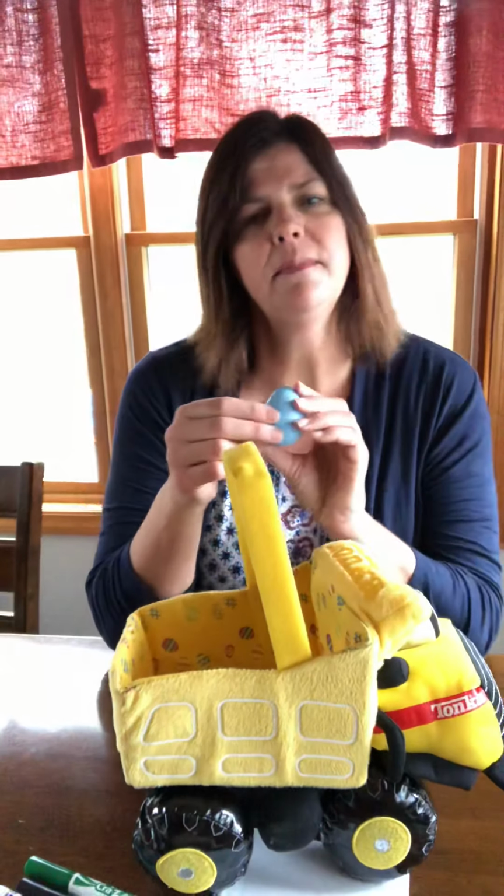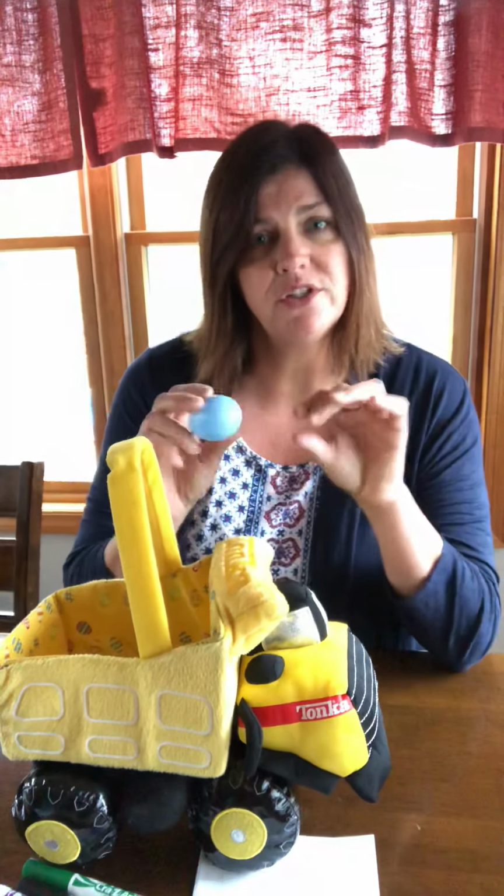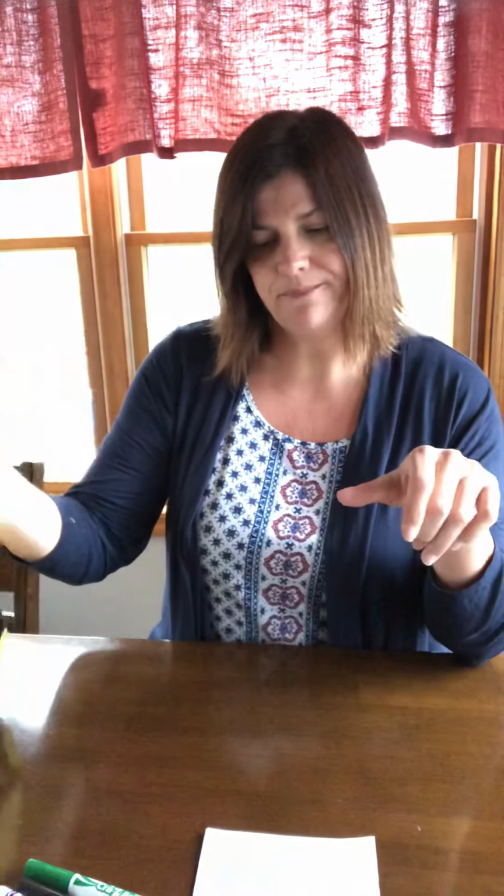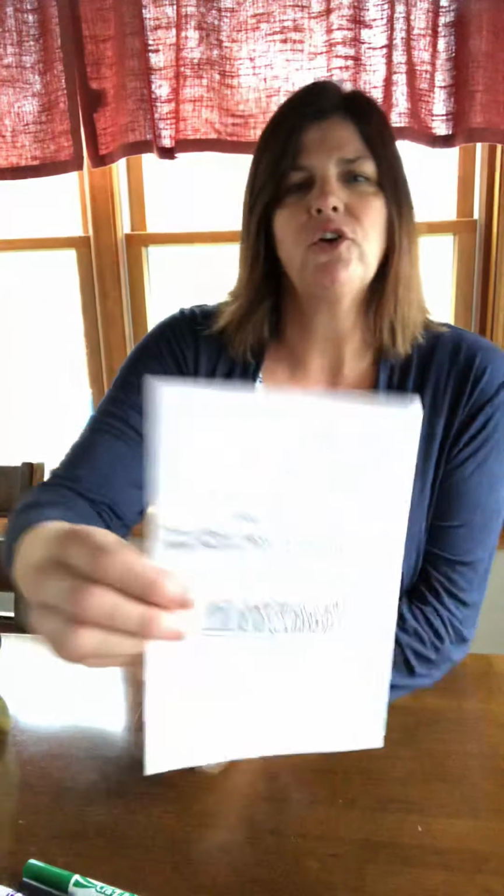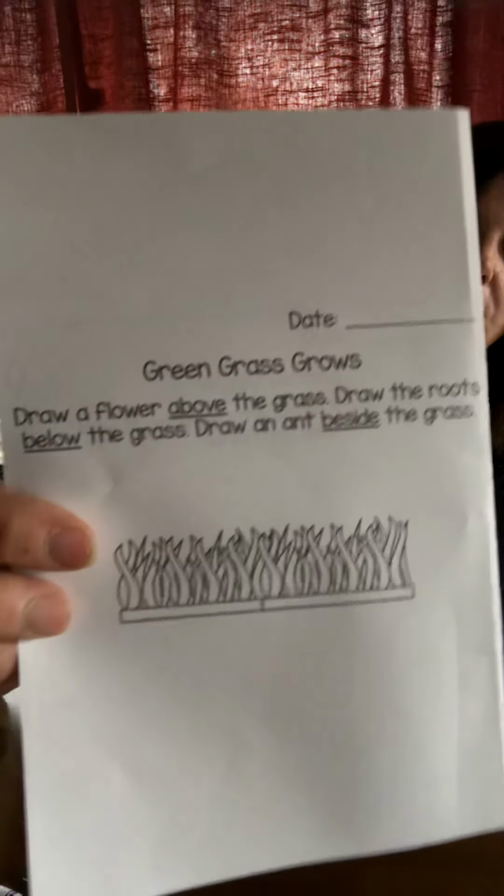And lastly, what about if I put the egg right here? This could be a lot of different words if you put it here. You could say it's in front of the truck. You could say it's next to the truck. You could say it's beside the truck. All of those are math words, and those are fantastic. So practicing these kind of skills with toys is a great way to do it. And the math journal should be easy peasy for you.